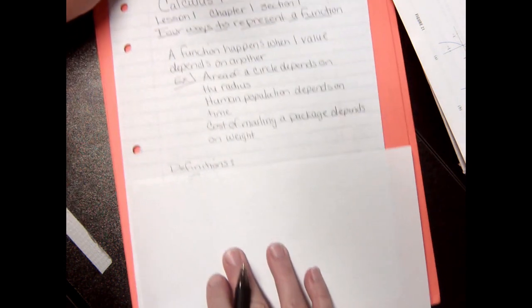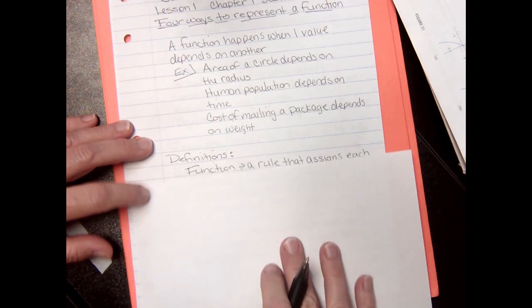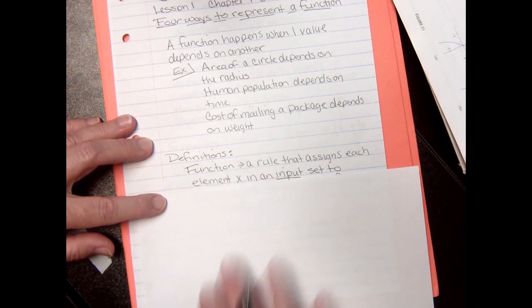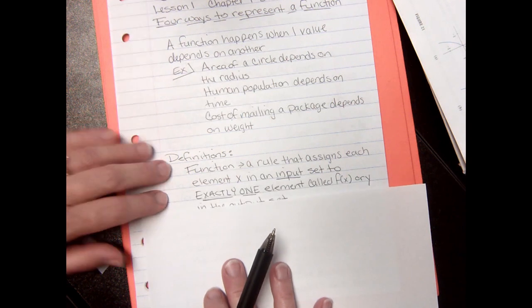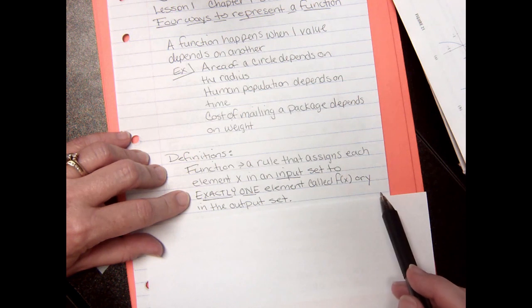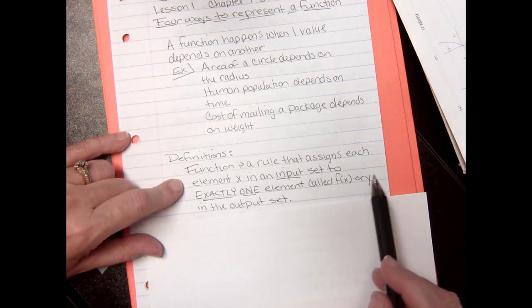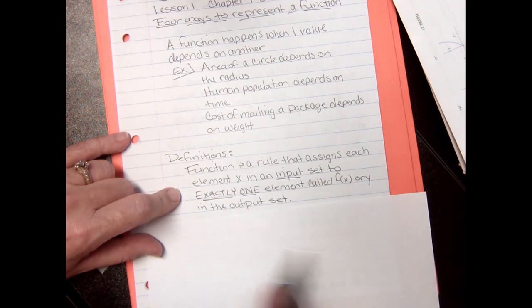Now some definitions. And yes, you can expect I'll be asking you about definitions. First of all, a function is a rule that assigns each element in X, or in the input set, to exactly one element called f of X or Y in the output set. I would pause this and write this down. A function is a rule that assigns each element X in an input set to exactly one element called f of X or Y in the output set.